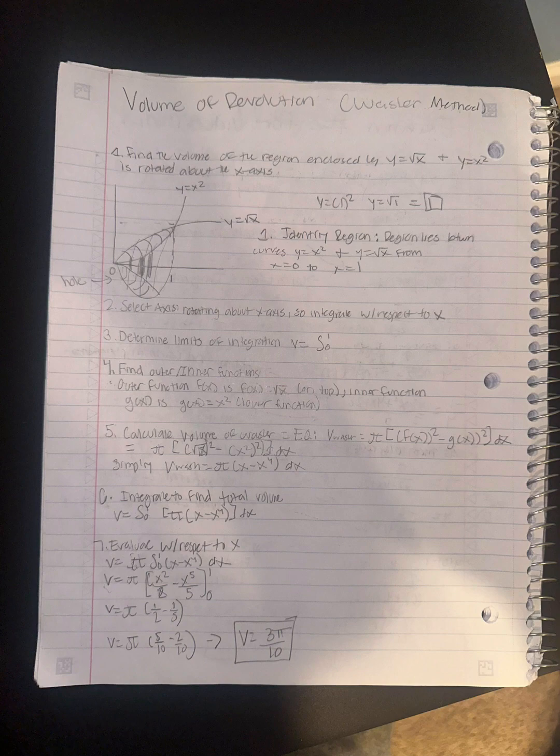Now we can plug in our 2 limits of integration. First, we plug in the top number minus the bottom number. We plug in 1, and we get pi times 1/2 minus 1/5, which can be rewritten as 5/10 minus 2/10. That is 3/10, and then you just add the pi, which gives us 3 pi over 10. The reason we don't do any subtraction is because the lower limit of integration is 0. So that is the answer for our first problem.